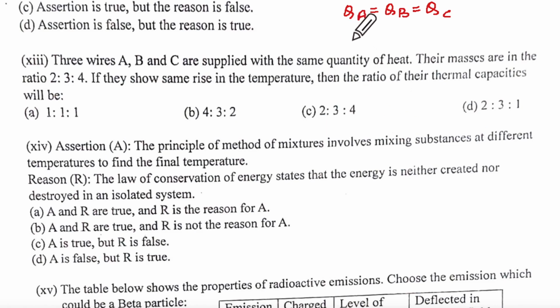So QA is going to be equal to, now they want thermal capacity, correct? And same rise in temperature. So thermal capacity means C dash A into delta T. MC delta T, but M into C means C dash, correct? Okay, some of you are not able to understand this.